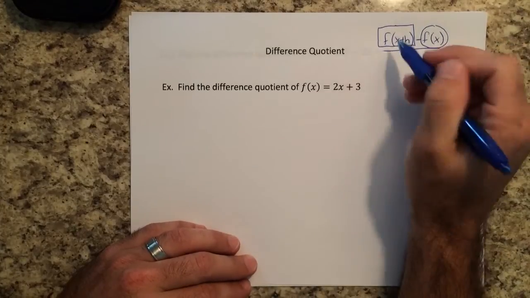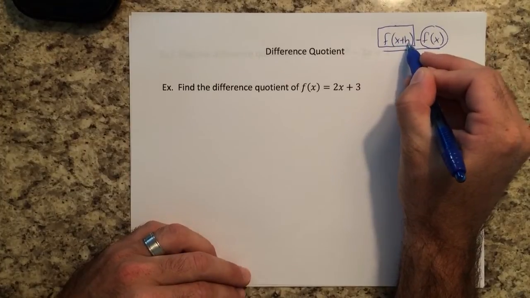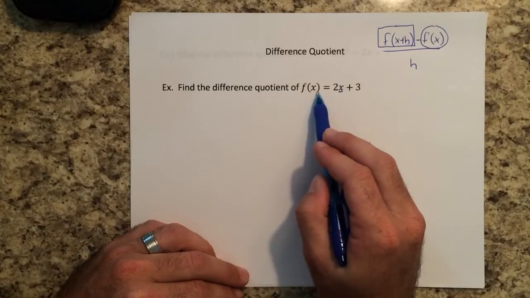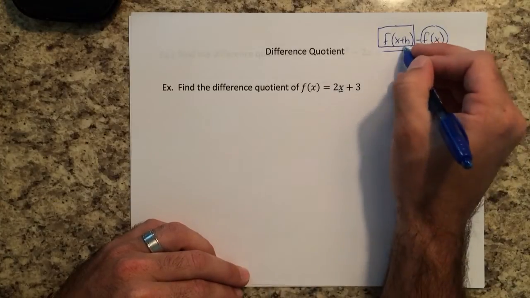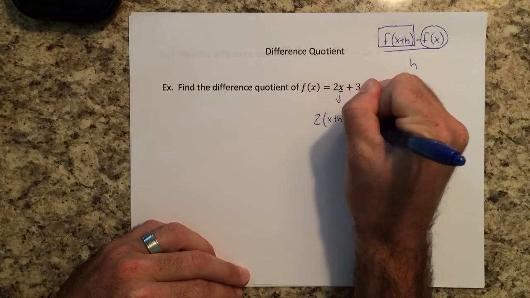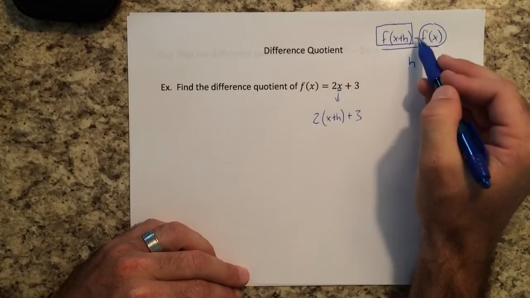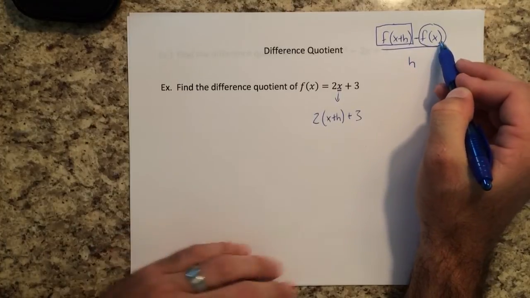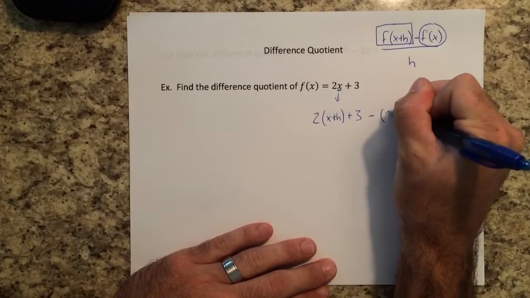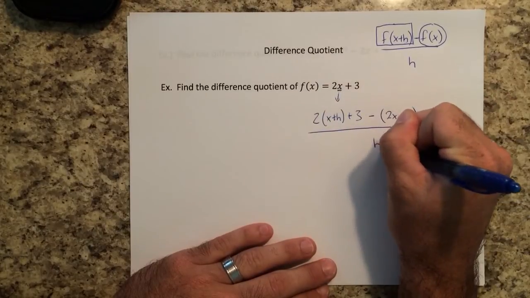Okay, so the first part, f of x plus h, is telling me to take x plus h and sub it in everywhere I see an x in my function. So in this case, my function is f of x equals 2x plus 3. So the first part is telling me to sub in x plus h in place of my x. So that was my box. And then I want to minus f of x, which is just the original function. So the original function is 2x plus 3, so I have minus 2x plus 3, and it's all over h.